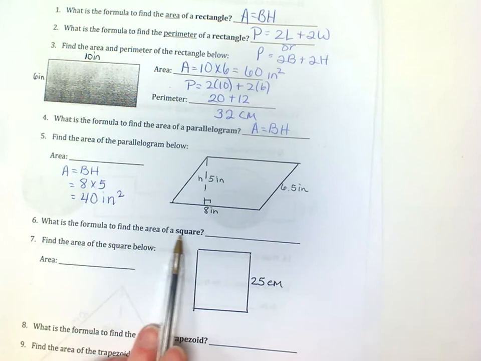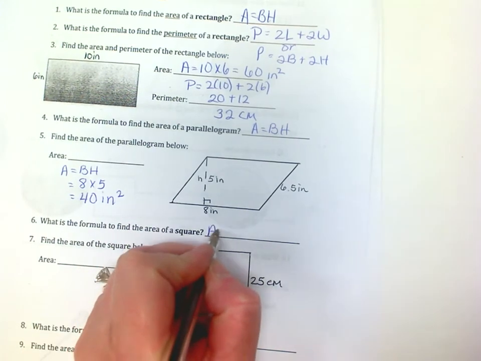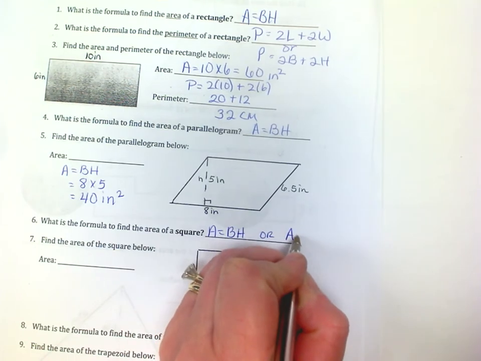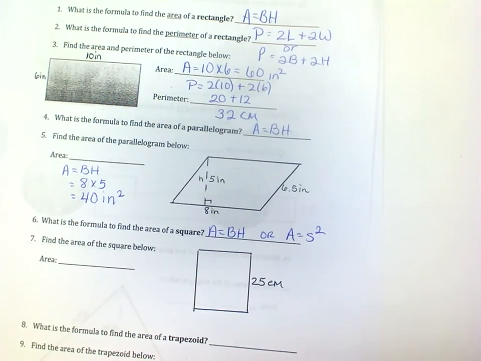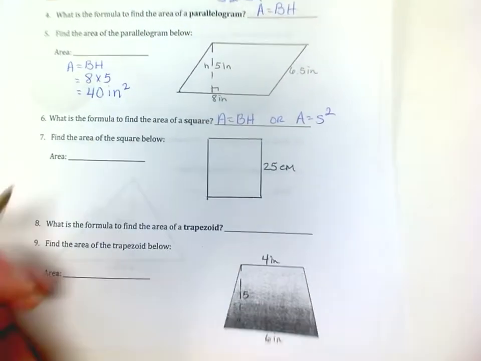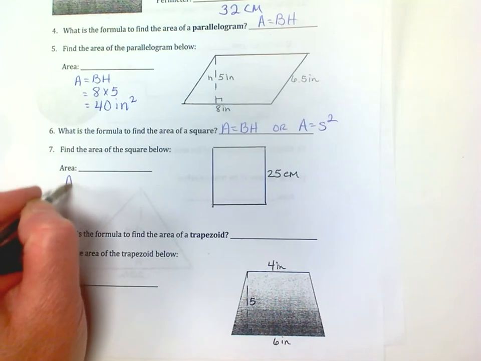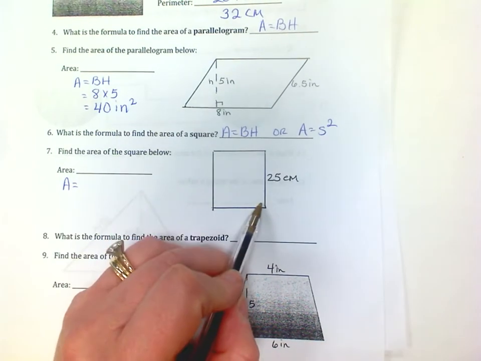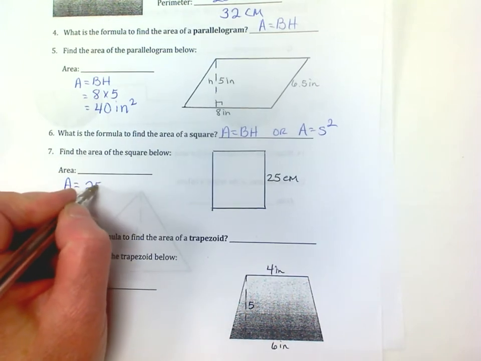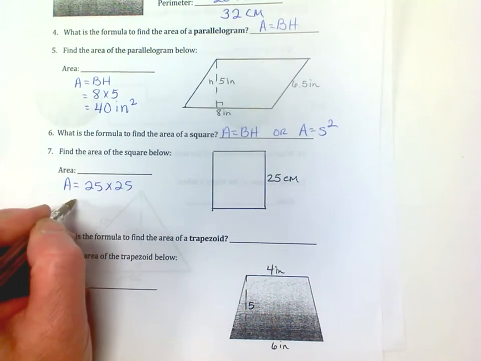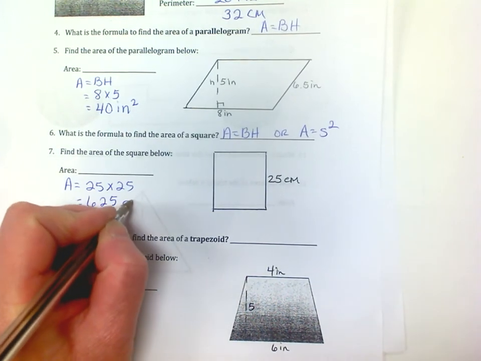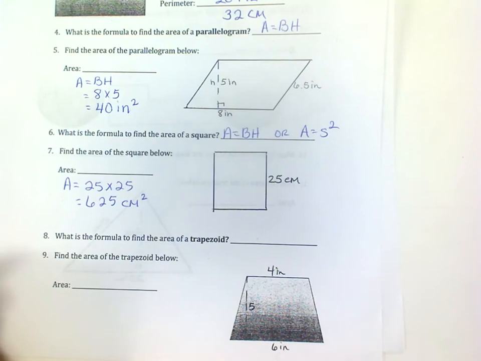What is the formula to find the area of a square? You can also use base times height, or I will also accept s squared, because you would square the sides to find the area. In other words, area equals side, or base times height, of course a square, they're all equal, so 25 times 25, which is 625 square centimeters.